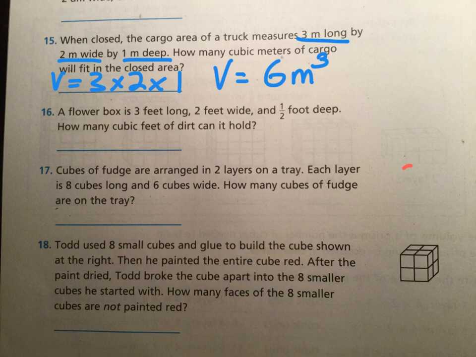A flower box is 3 feet long by 2 feet wide and 1/2 foot deep. When you multiply by the fraction 1/2, we cut it in half. So we have the volume is equal to 3 times 2 times 1/2. So the volume is equal to 3 times 2 is 6. And what is half of 6?